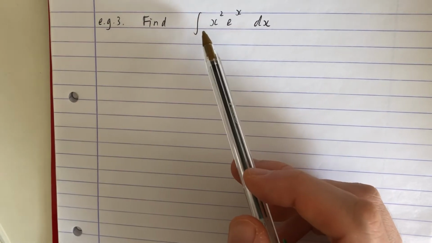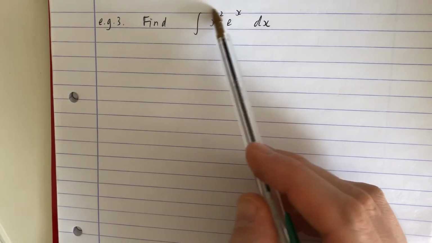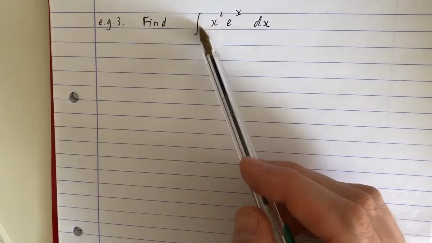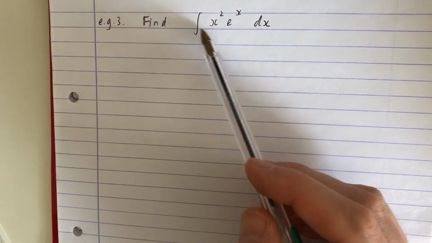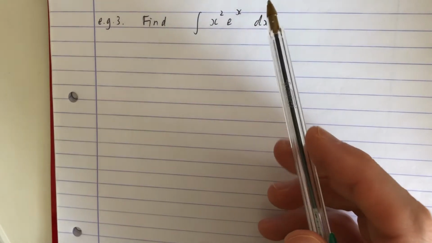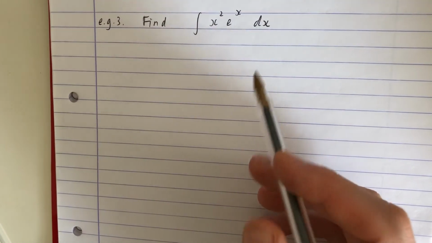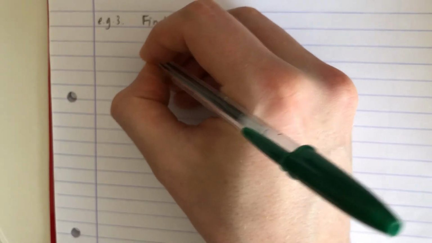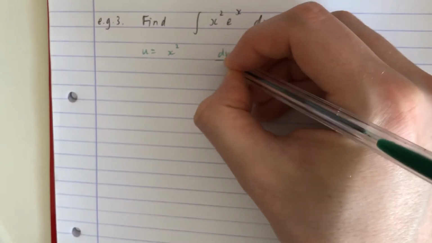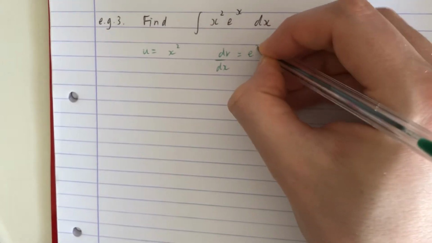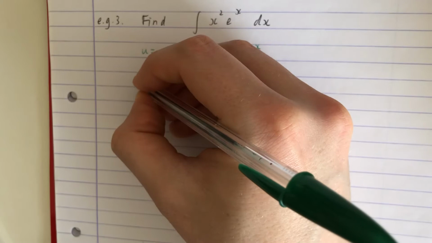Now 9 times out of 10, if you've got a quadratic or a cubic or an x, that's the thing you want to differentiate, because you want the power to go down, which makes the integration easier long term. So for this one, I would choose u to be x squared and dv by dx to be e to the x, because e to the x I can integrate or differentiate, it doesn't really matter. It goes to the same thing.